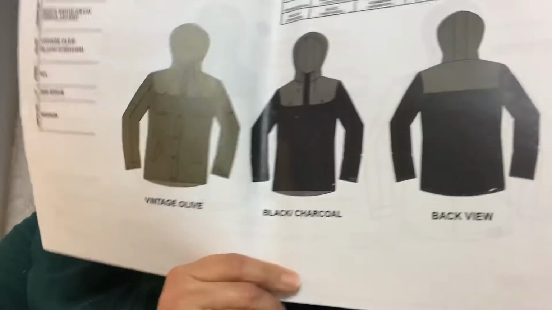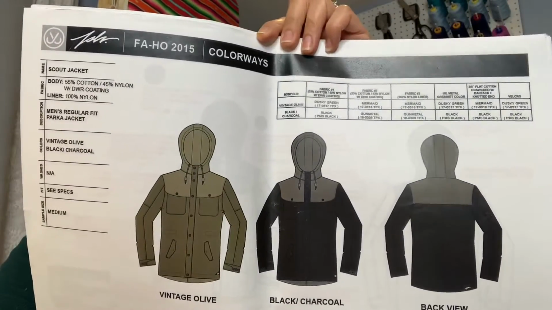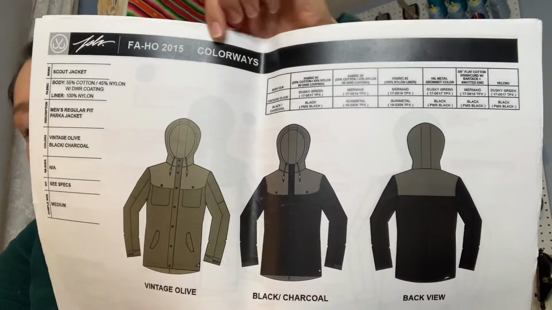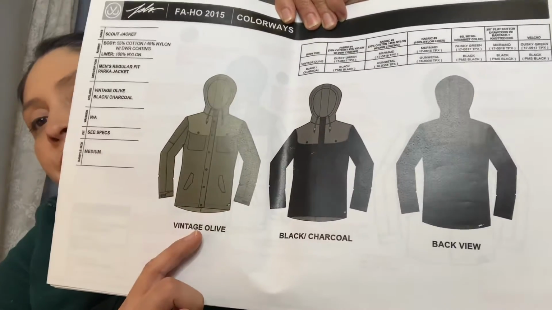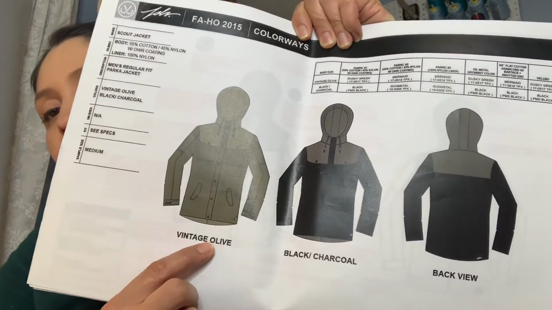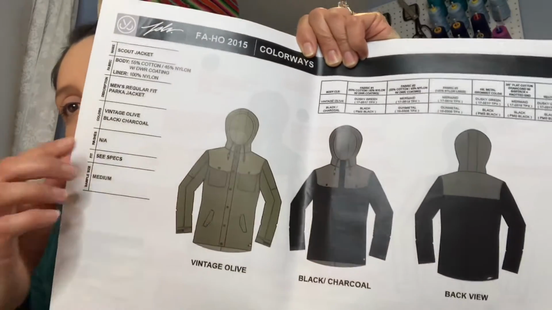So here I have a sweater, and this is a cut and sew sweater from a friend's label called JSLV. Note that there's a style number here, and it's showing two different colorways: vintage olive and black charcoal. And this last one is just the back view. So this is a technical package that gives the manufacturer full detail of how to create the item.